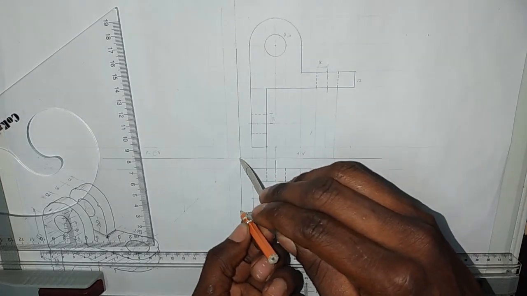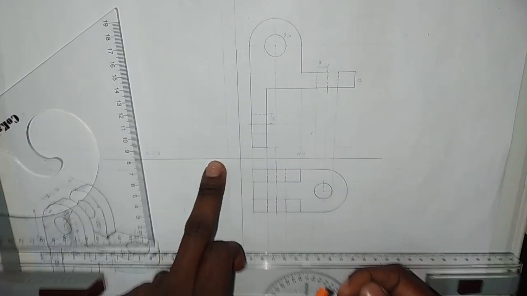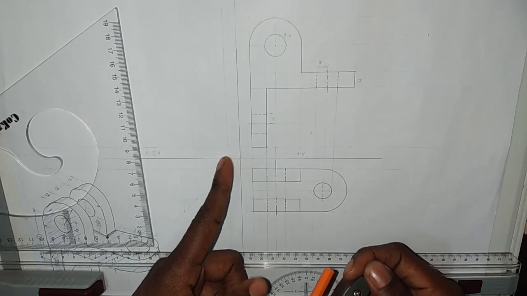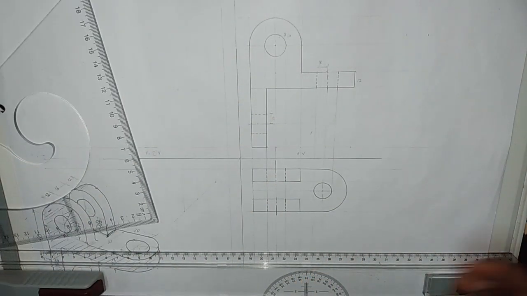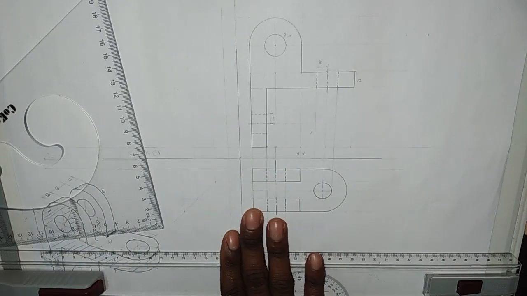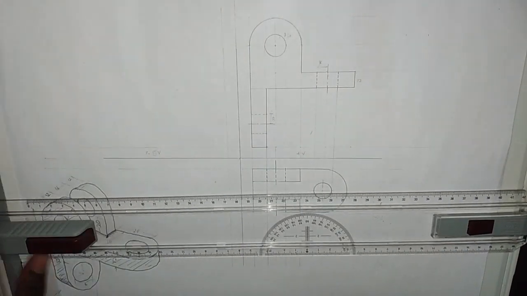Open to the other one, and then you draw an arc. So it equally gives you points along this line where you can draw vertical lines upwards. These lines are actually projection lines from the top view. Now we are done doing that.